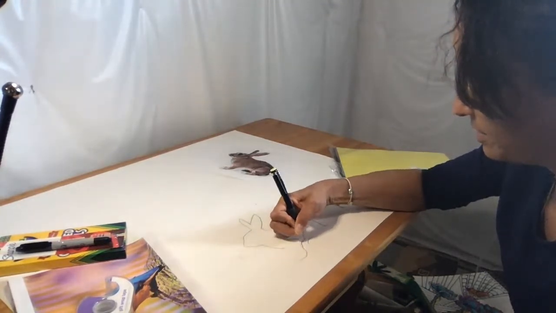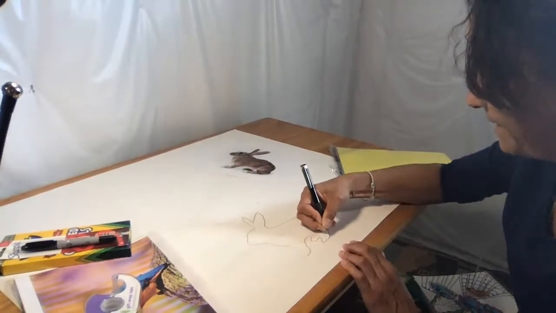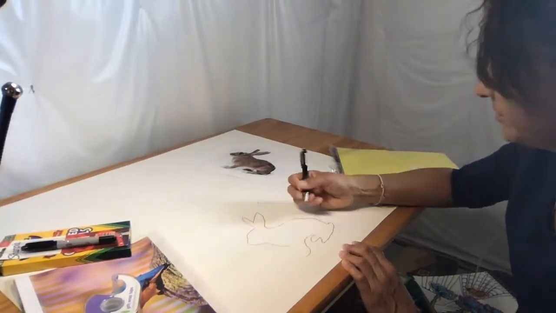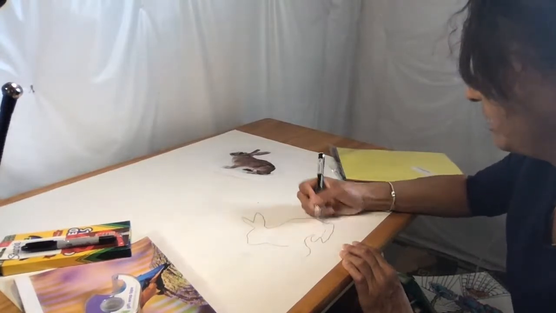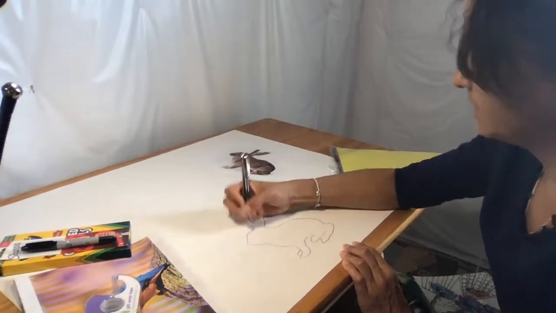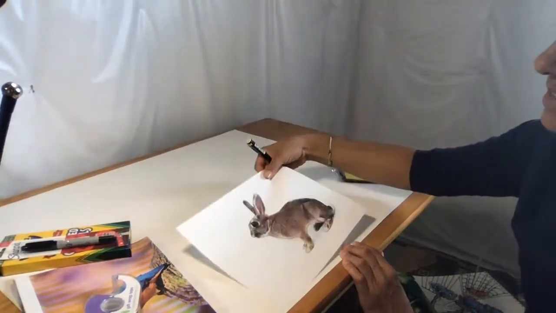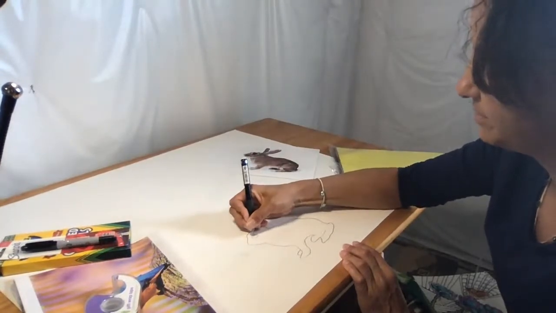So I'm going to go over with my rabbit. And here's the little tail. Here's this little foot that would be going in here a little bit. And I probably should have left this on there and traced the eye again, but oh well, I'm just going to draw it in myself.